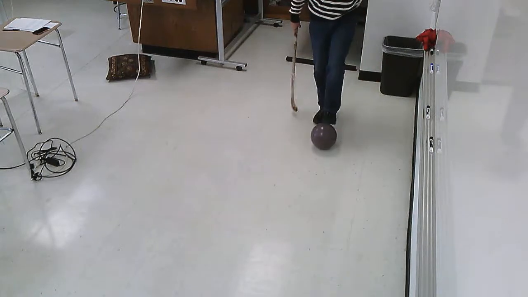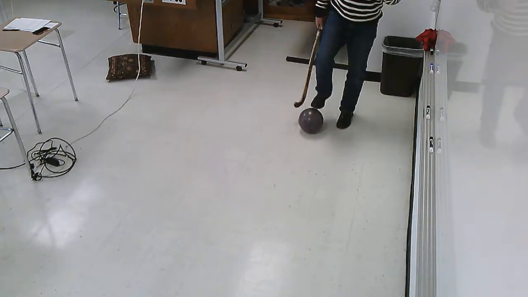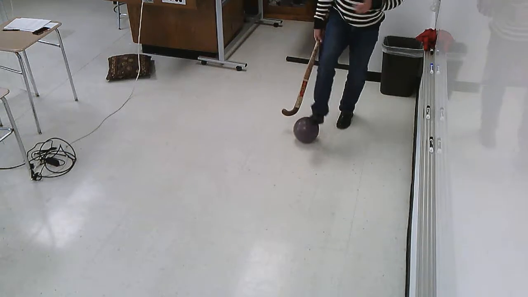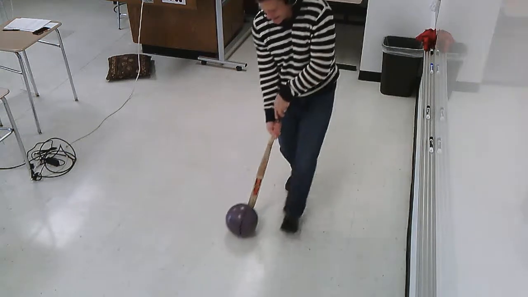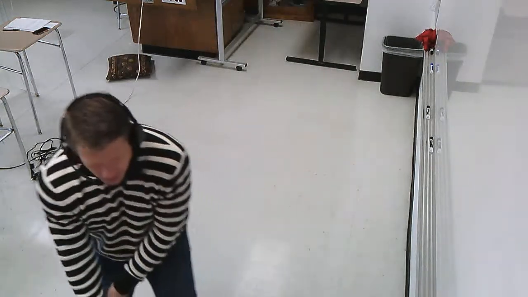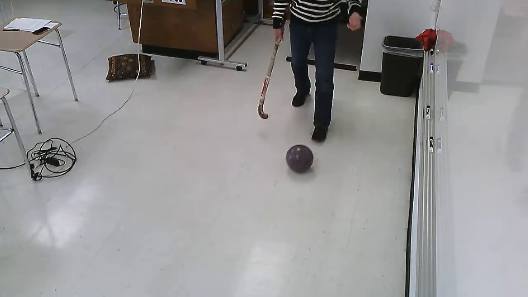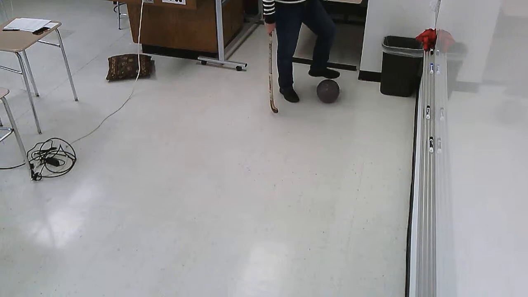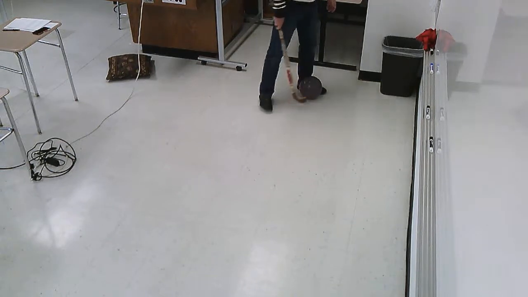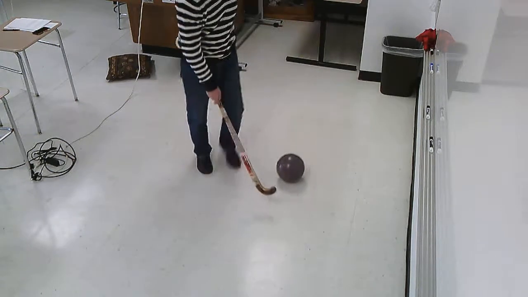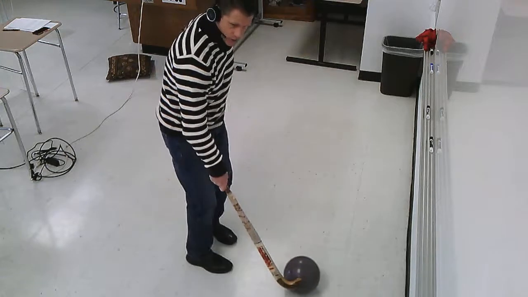So point number one for us today: if I want to get something going faster, I exert a force in the exact same direction as it's already moving. Now, the flip side of that is if an object is already moving, in order to slow it down, I must exert a force in the opposite direction.